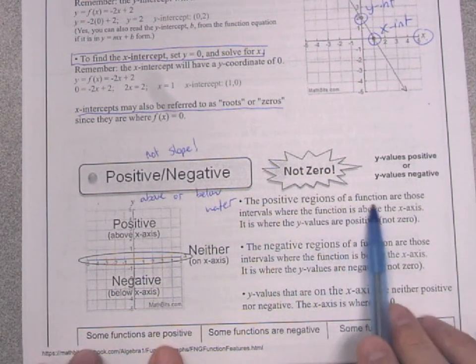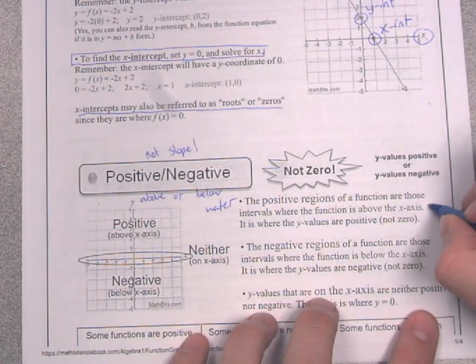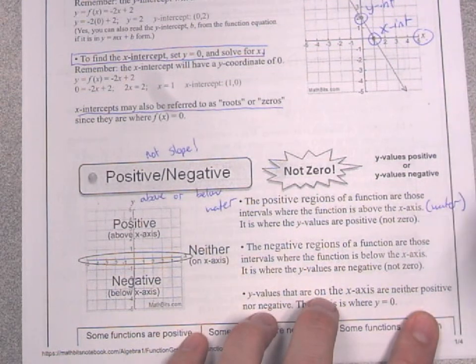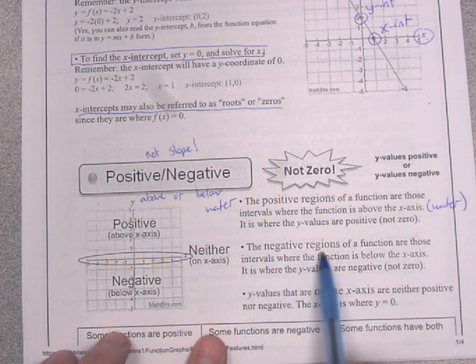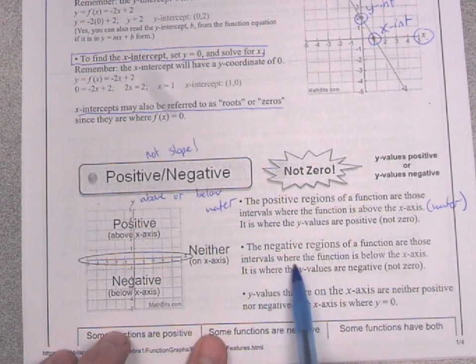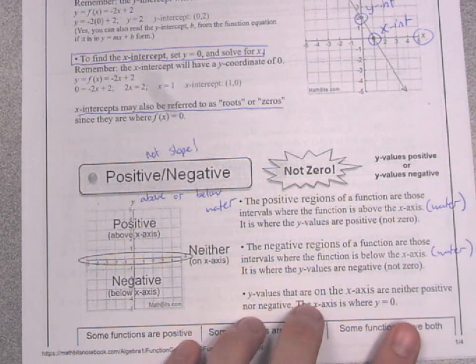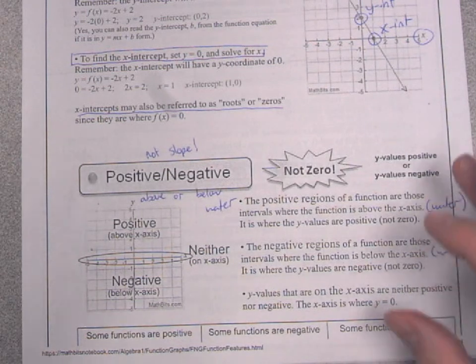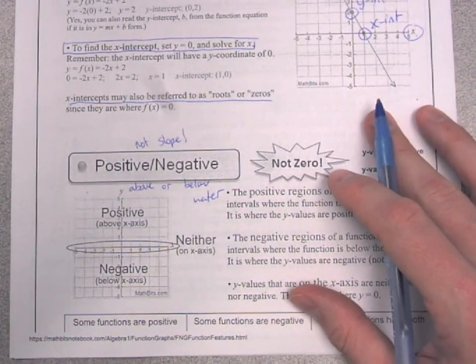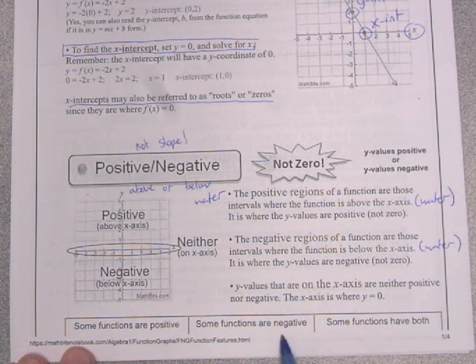So the positive regions of a function are those intervals where the function is above the x-axis, above the water. Not at the water, above the water. The negative regions of our function are those intervals where the function is below the x-axis, or below the water. Right? So above or below. Now this is where it gets a little bit cut off in the handout, but it says some functions are positive everywhere, some functions are negative everywhere, some functions have both.